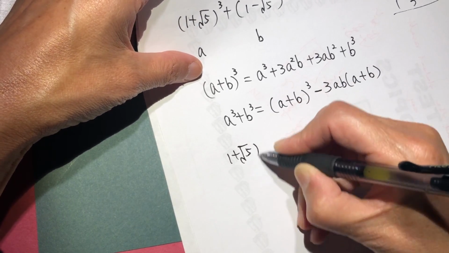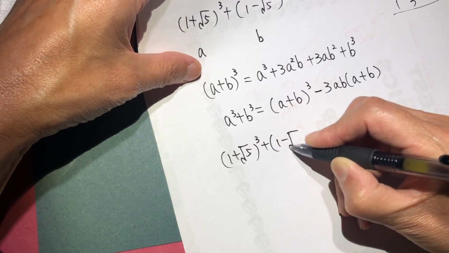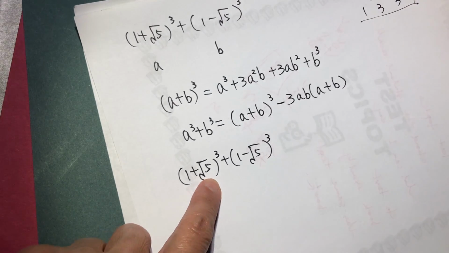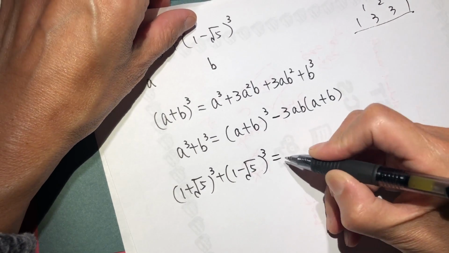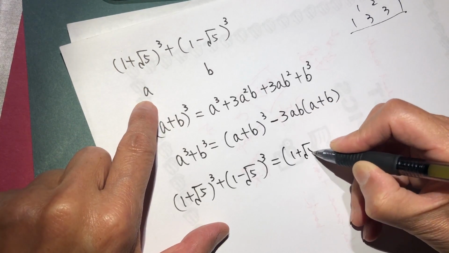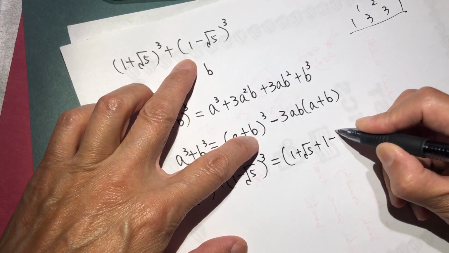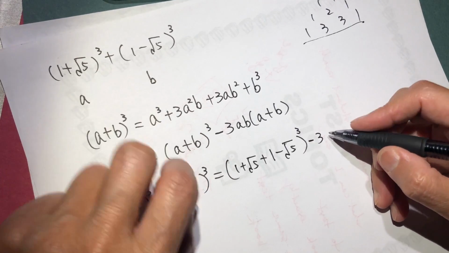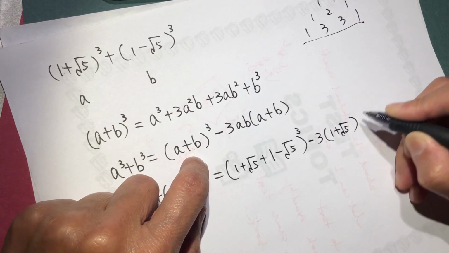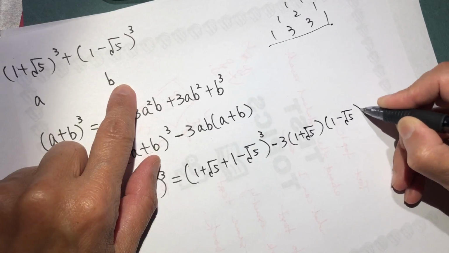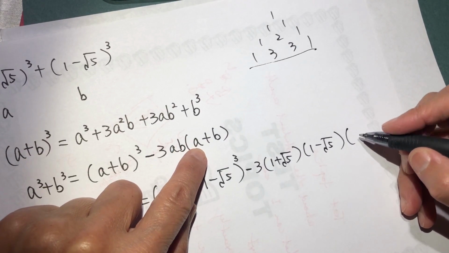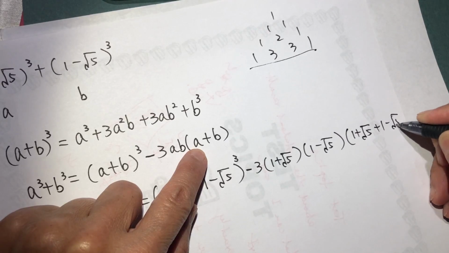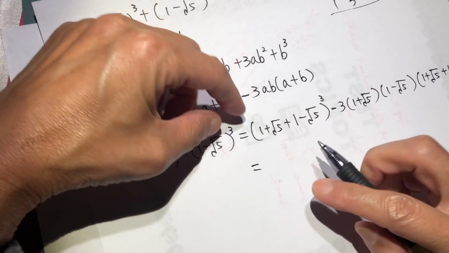So (1 plus root 5) cubed plus (1 minus root 5) cubed. We plug numbers in. a is 1 plus root 5, b is 1 minus root 5, equal to (1 plus root 5 plus 1 minus root 5) cubed, minus 3 times (1 plus root 5) times (1 minus root 5), times (a plus b), which is 1 plus root 5 plus 1 minus root 5. So it becomes much easier to calculate.